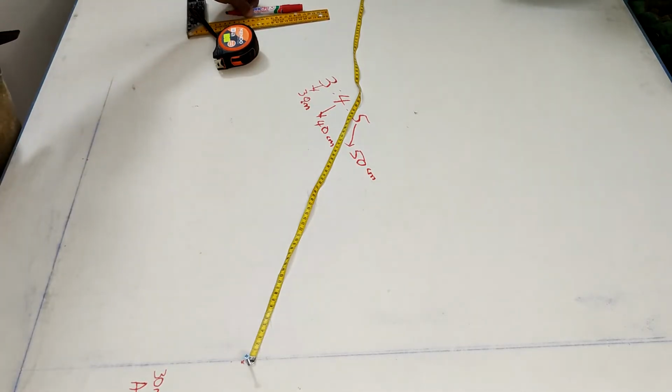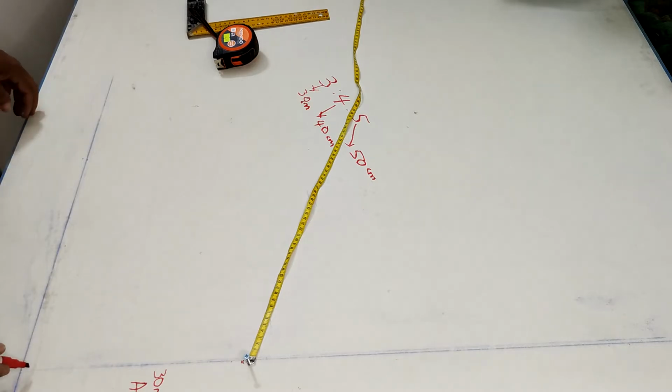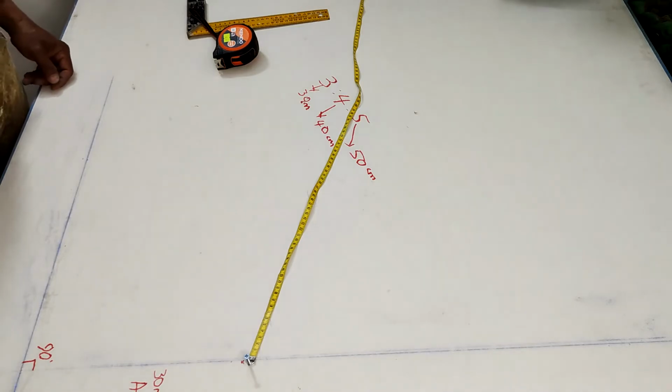So that means that this angle must be 90 degrees, perfect 90 degrees. That's what we are saying. This angle must be 90. This must be 90 degrees.